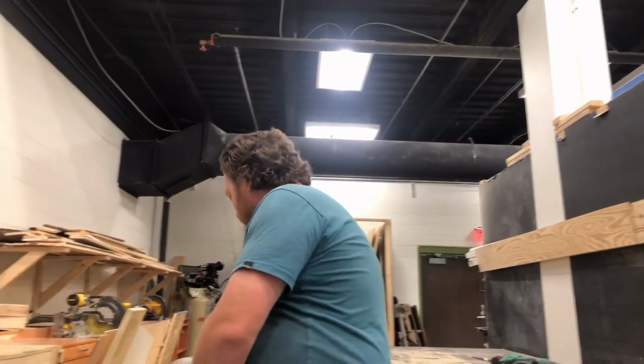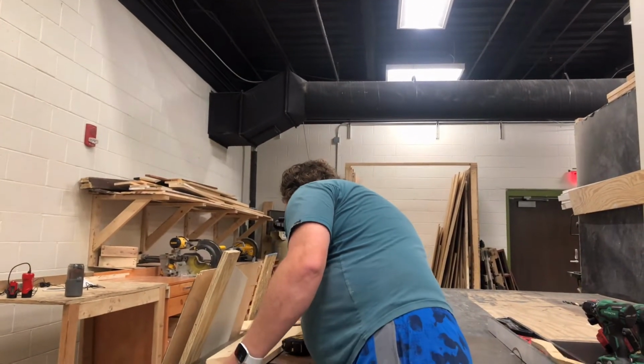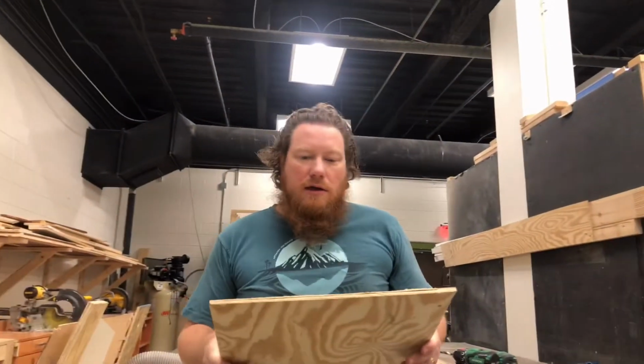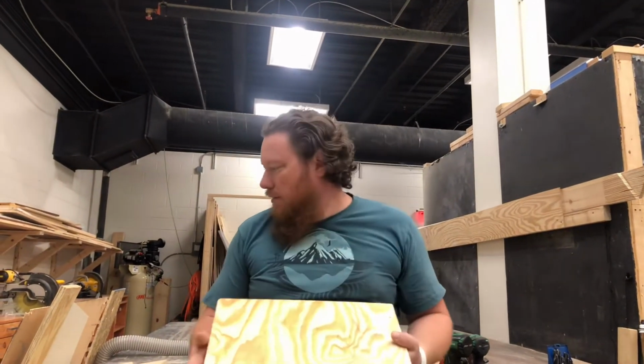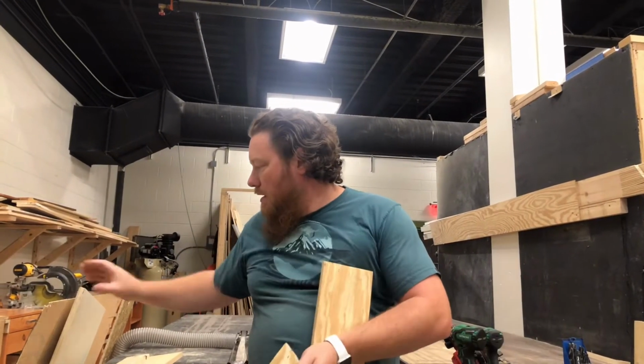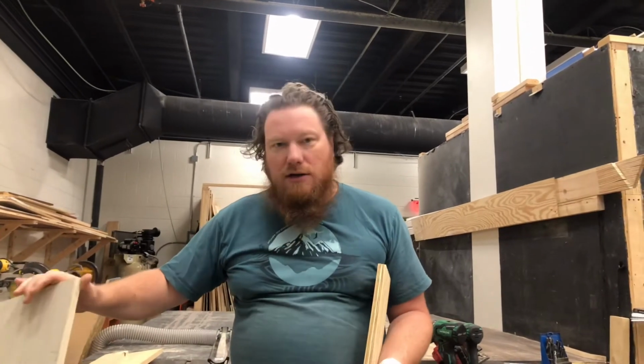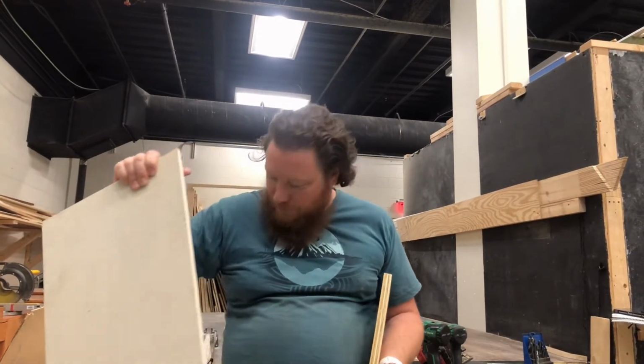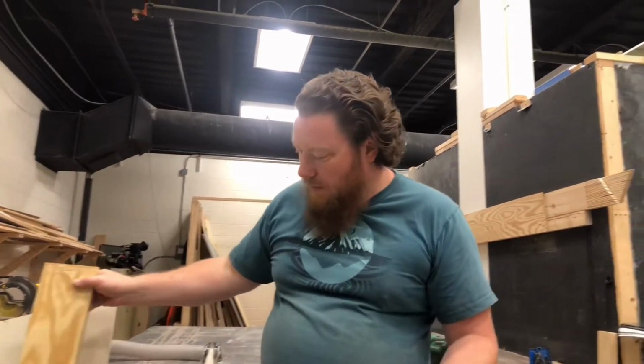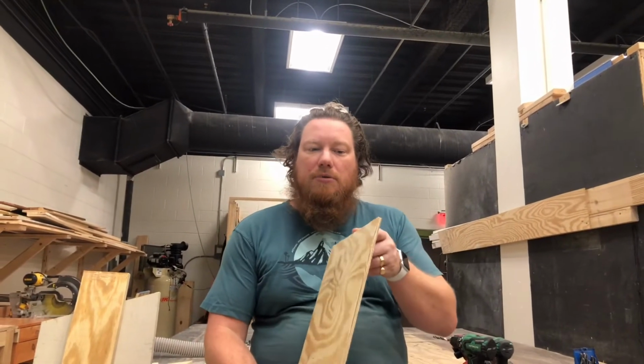Now we're going to move on to sheet goods, which I have some examples of the different sheet goods that we have in this theater here beside me. In my hands here is a piece of plywood. I'm going to grab another piece too. This is also a piece of plywood. And another piece. This is also a piece of plywood. Plywood comes in many different varieties and many different costs. This is 1/4 inch thick plywood.